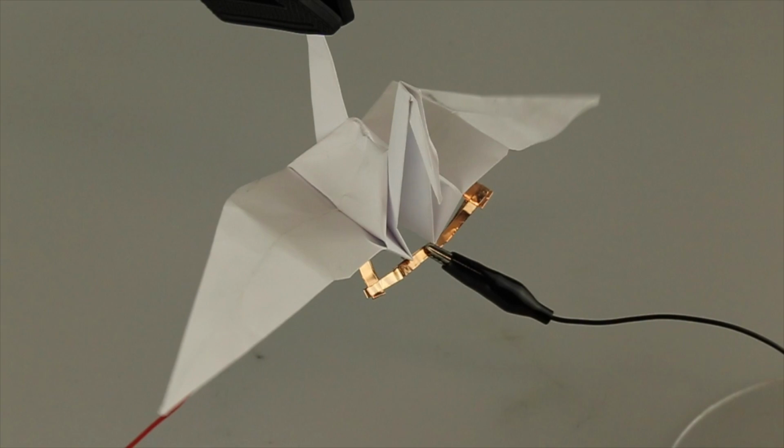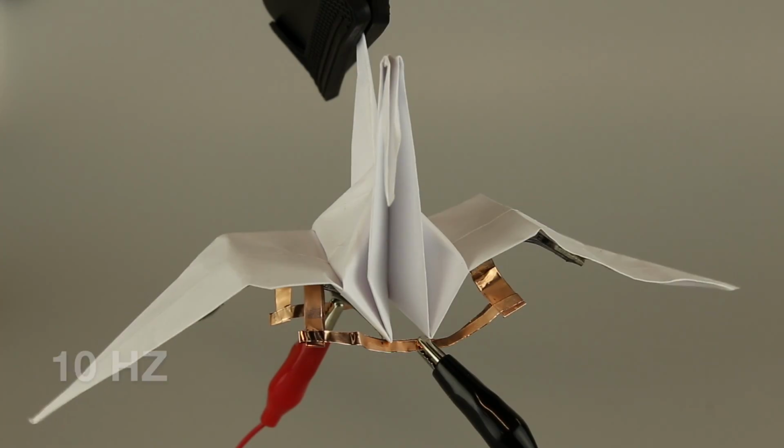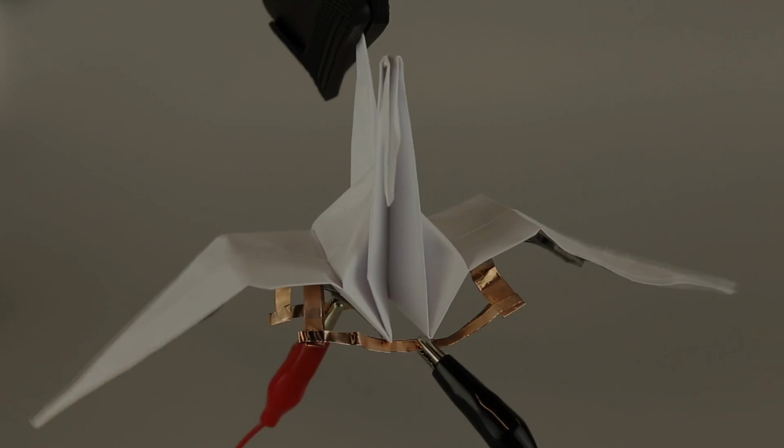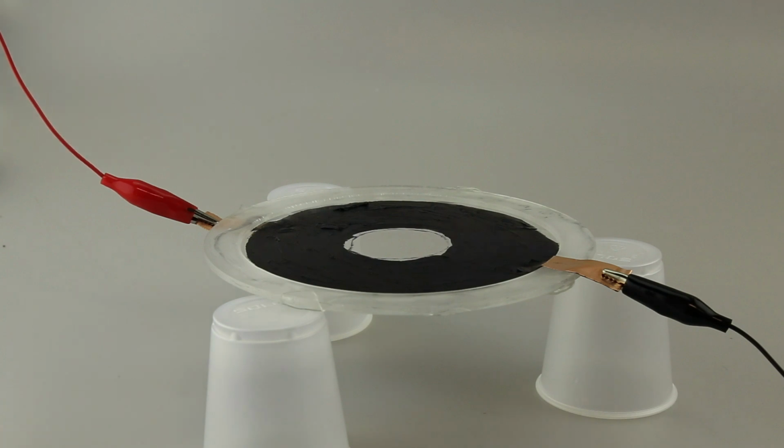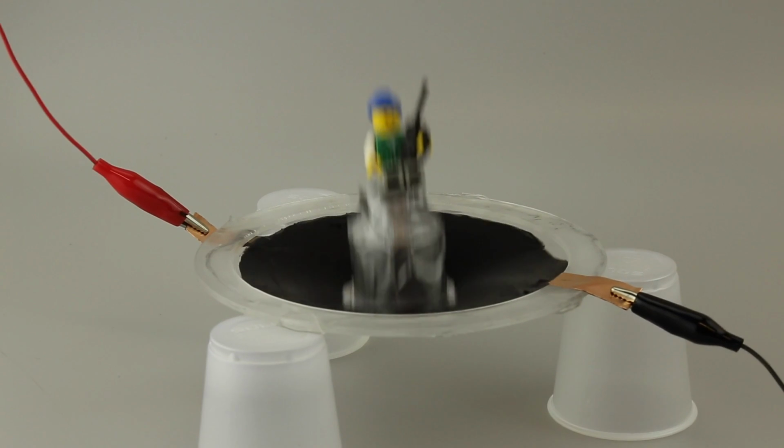Cool. Yeah. Yeah, and that's 10, that's 20, 30. 20 is the best, yeah. Alright, I think what we're gonna need now. Alright, let's kill it. Turn off.